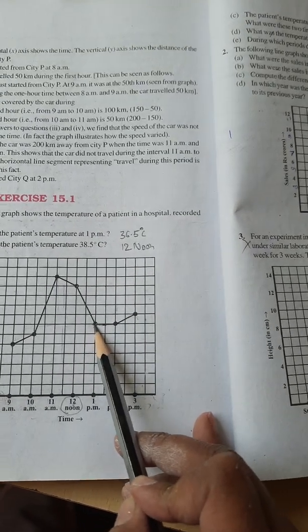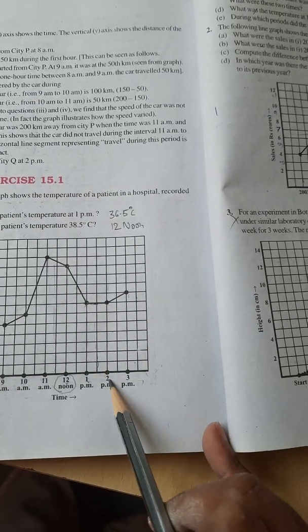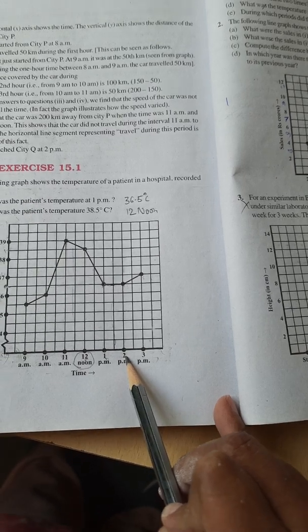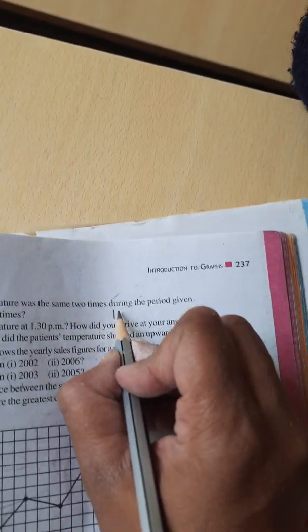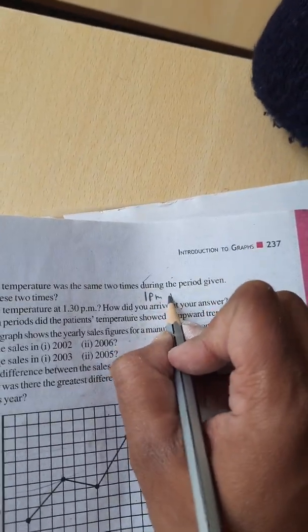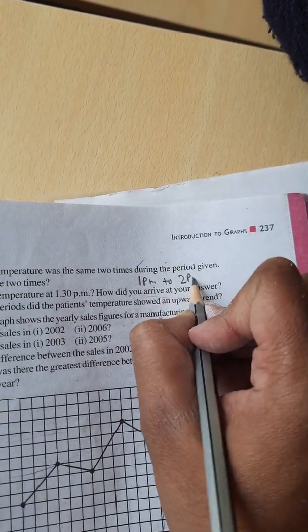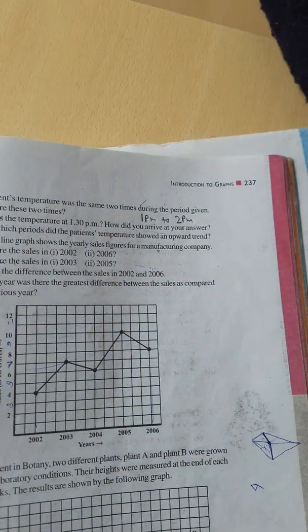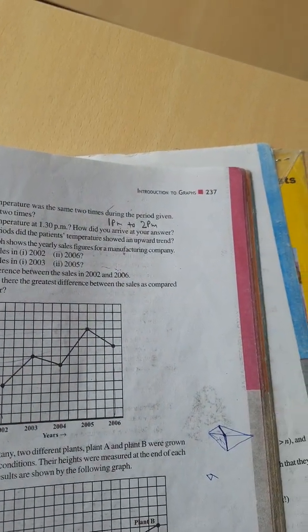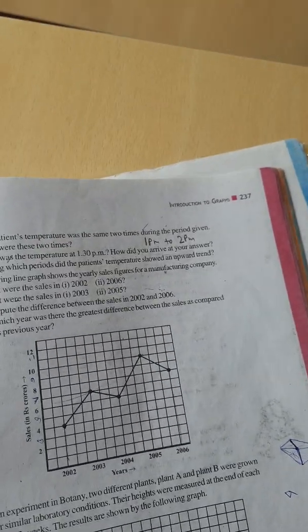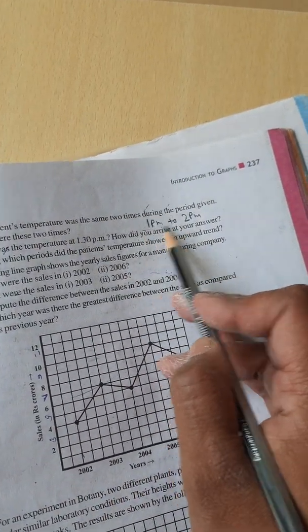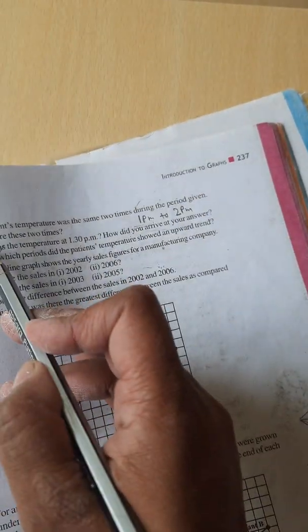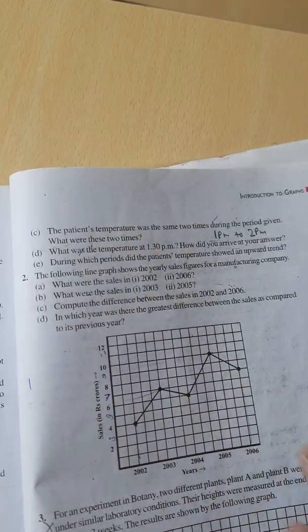At this point we are seeing 1 p.m. At this point that is 2 p.m. So the answer will be 1 p.m. and 2 p.m. Just write here 1 p.m. to 2 p.m. These 2 times temperature is coming same, that is 36.5 degree centigrade. If they are asking what were these 2 times, then you can write separately also. This is actually a period, and if you want to write separately, 1 p.m. and 2 p.m. will be the answer.